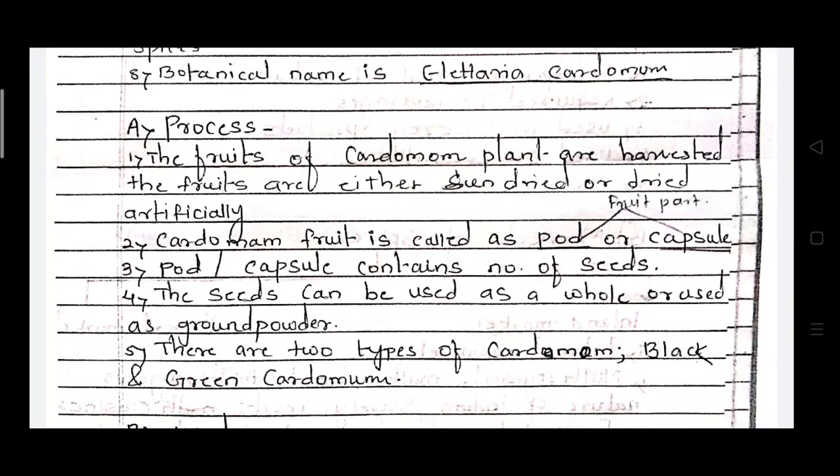This cardamom fruit is called a pod or capsule of the plant. These pods or capsules contain a number of seeds. These seeds can be used whole or as a ground powder. There are two types of cardamom: one is black cardamom and the other is green cardamom. These two types of cardamom are used in spices as well as in condiments.